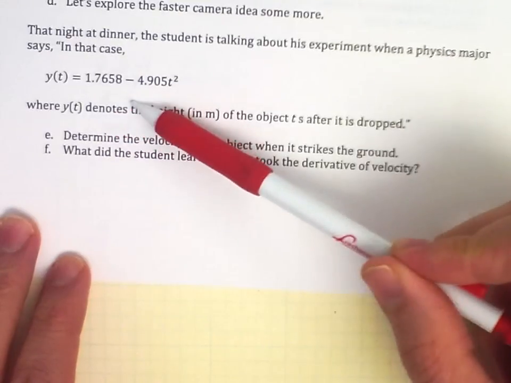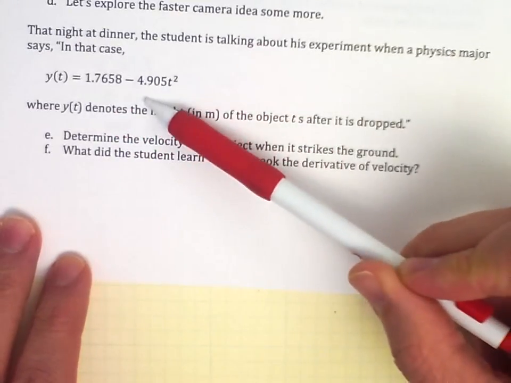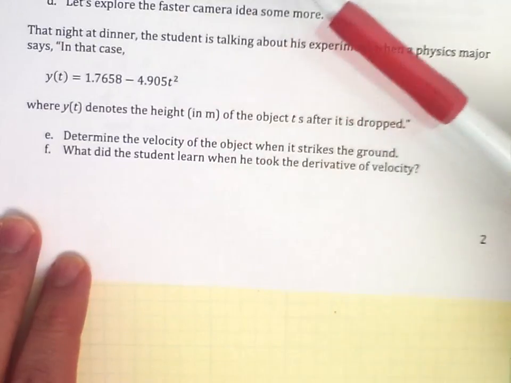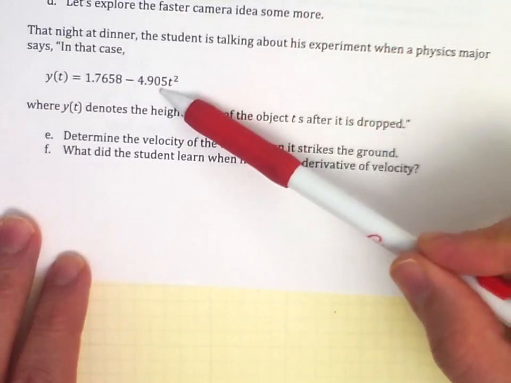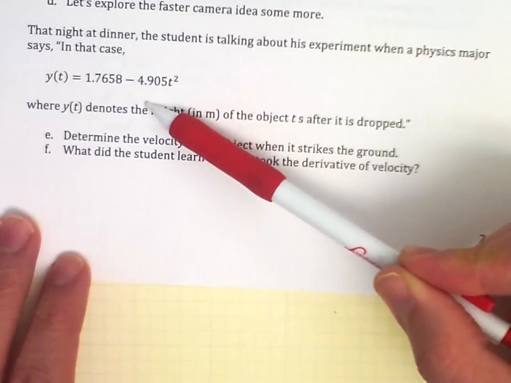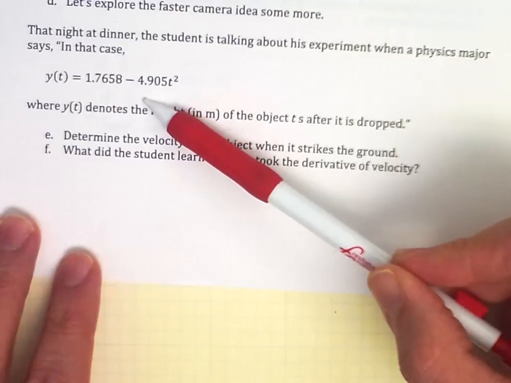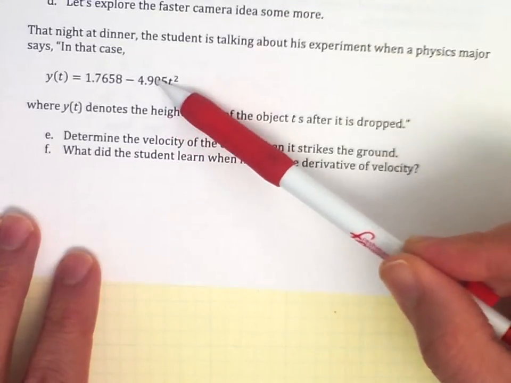where y of t, the height, is your initial height minus 4.905 times t squared. Well, how did he get that? The physics major gets this because this has to do with acceleration due to gravity. Acceleration due to gravity is 9.81 meters per second squared. You take half of that, and it ends up being the coefficient there.